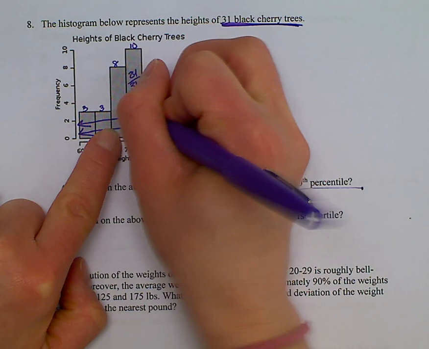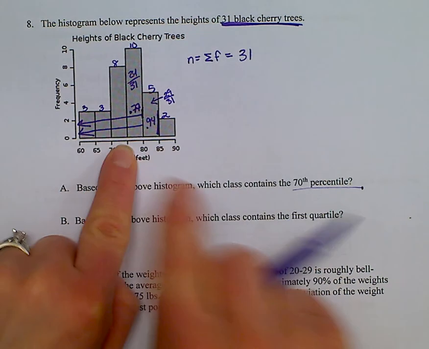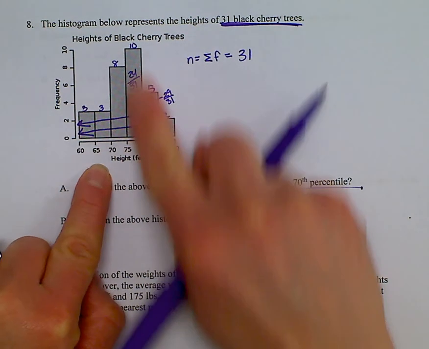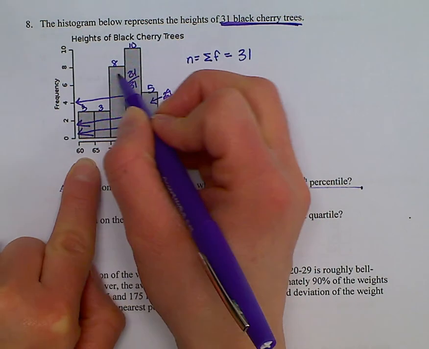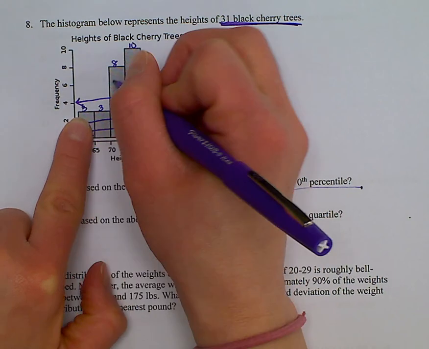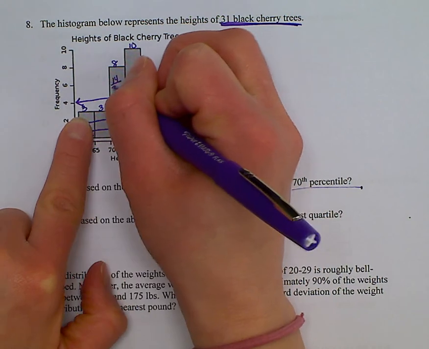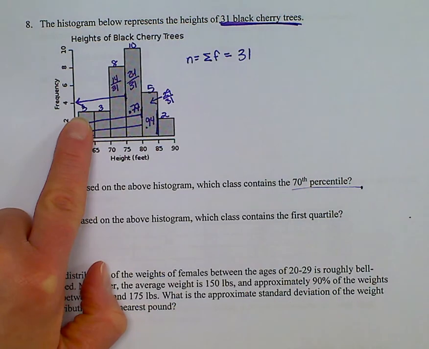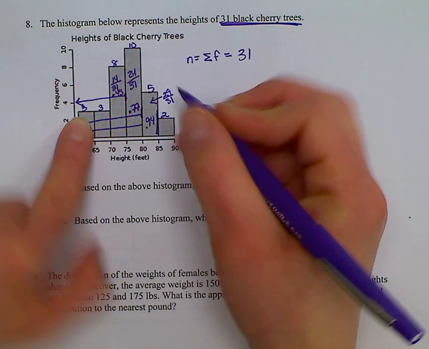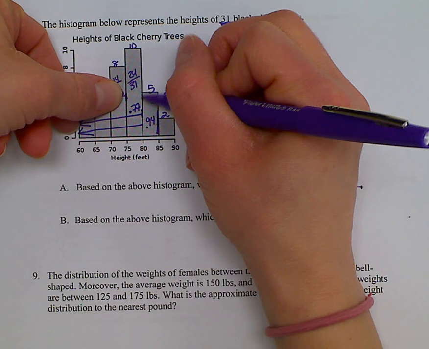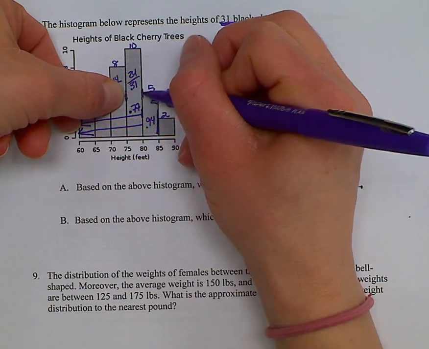So right now I'm thinking that the 70th percentile is in here, but I'm going to confirm with this last one. This would be 8 plus 3 plus 3, so 14 divided by 31 gives us 0.45. So this means 45% to 77%, so the 70th percentile is in this 4th class.